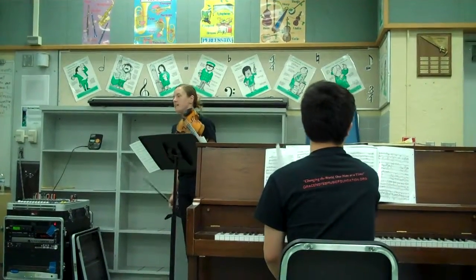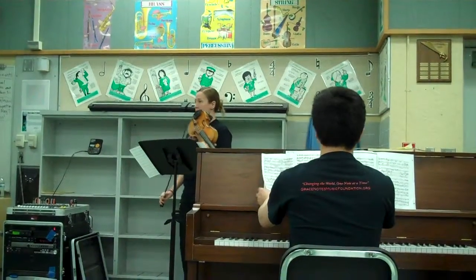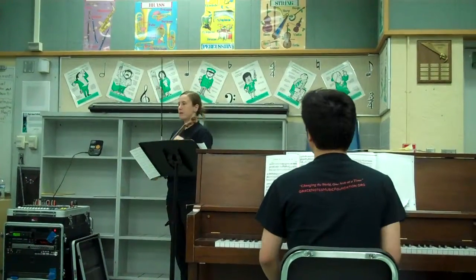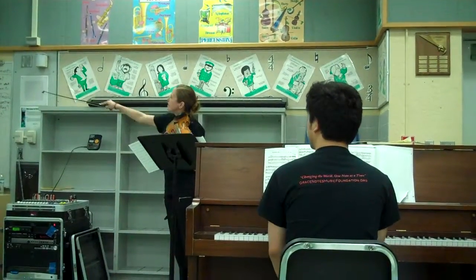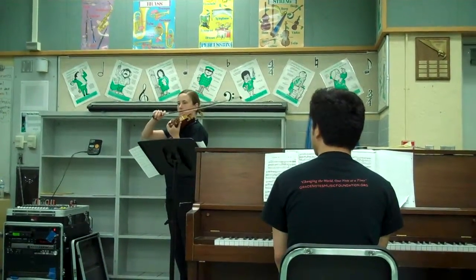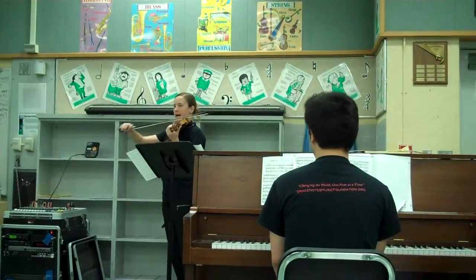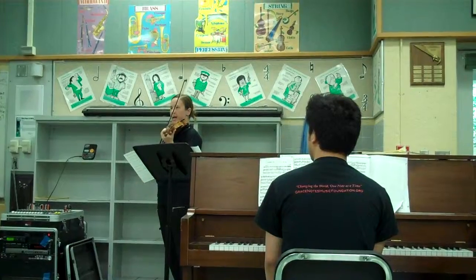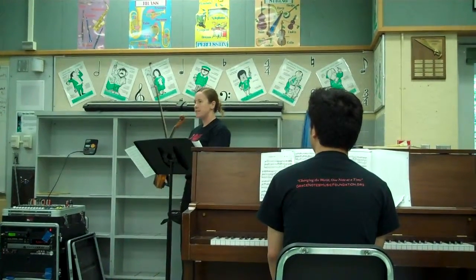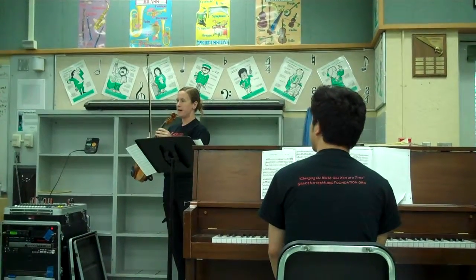I have tuned already, but Tammy told me that you might be interested in how the violin is tuned. It has 4 strings, and those are the notes down at the bottom. The lowest string is G, and then D, A, and E. The violin is tuned in fifths, so each note is 5 notes apart.